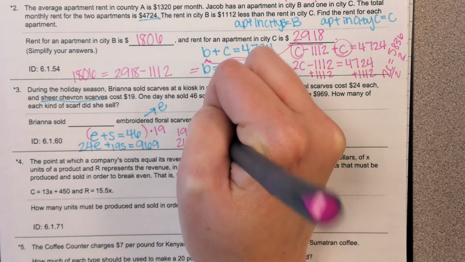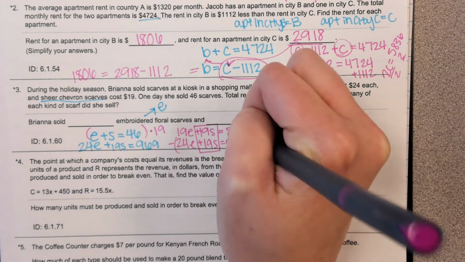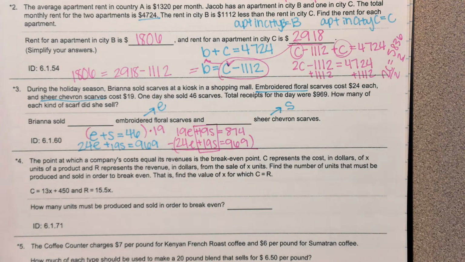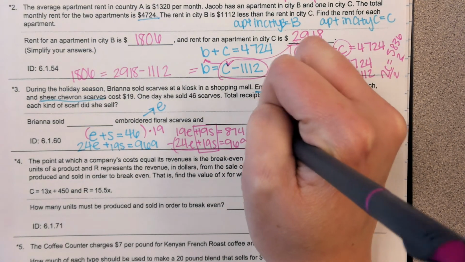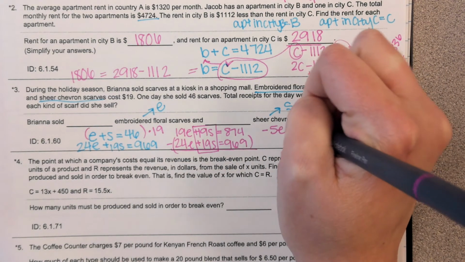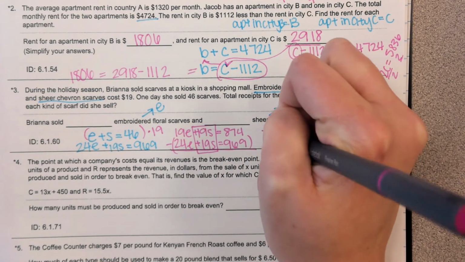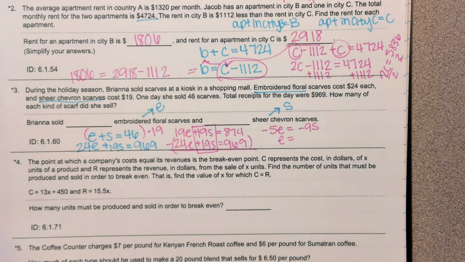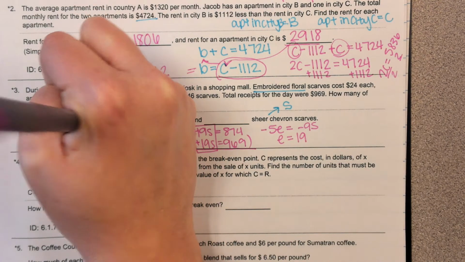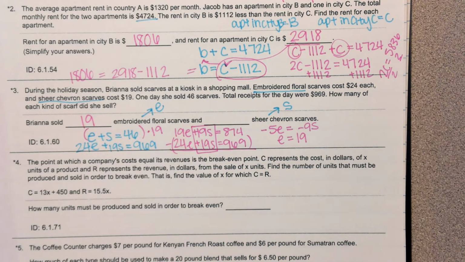And those have the same sign, so we're subtracting. And I'm running out of room a little bit. So 19 minus 24 is negative 5. So that's negative 5E equals negative 95. You divide both sides by negative 5, and you get 19. So we sold 19 embroidered scarves.